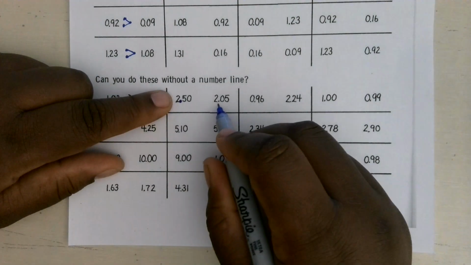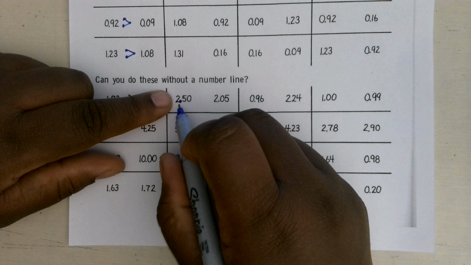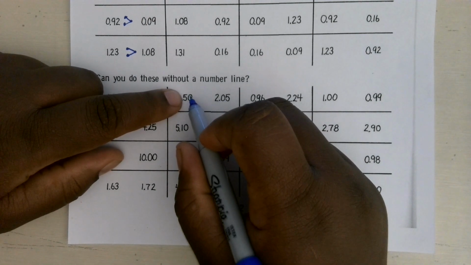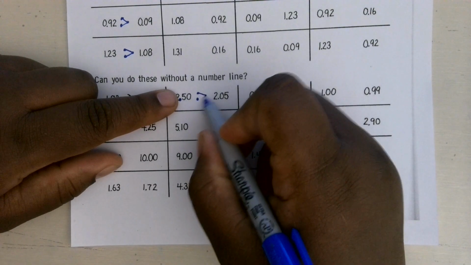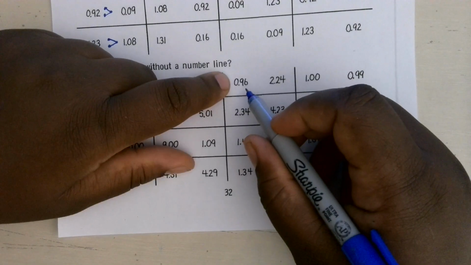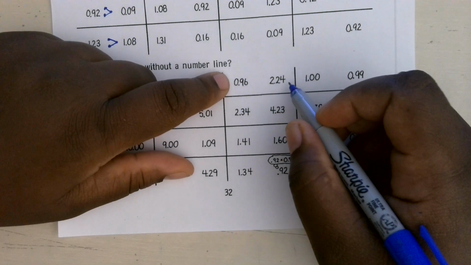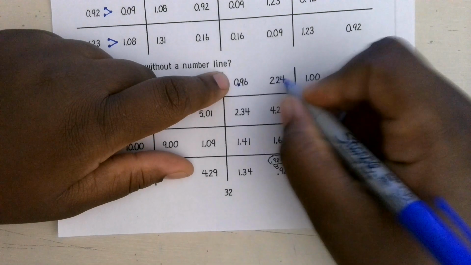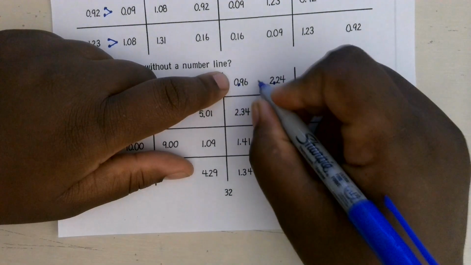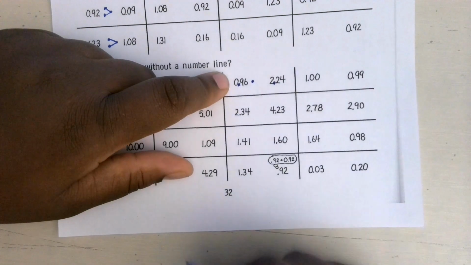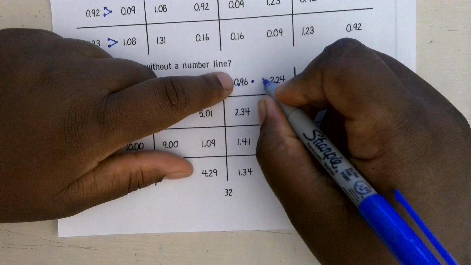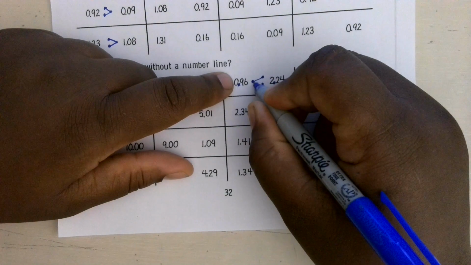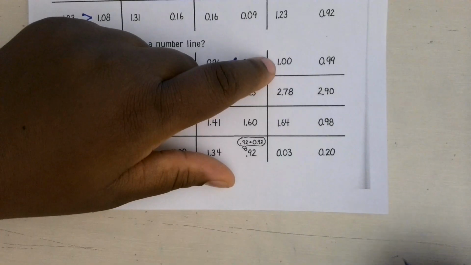2 and 50 hundredths versus 2 and 5 hundredths. The two wholes are the same, but 50 hundredths is greater than 5 hundredths. 96 hundredths versus 2 and 24 hundredths. Well, 96 hundredths is less than, 0 whole units is less than 2 whole units. So I just go through and compare.